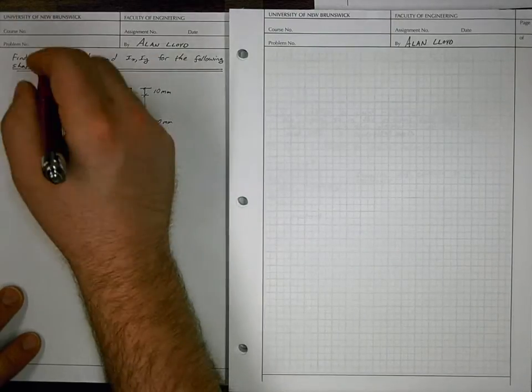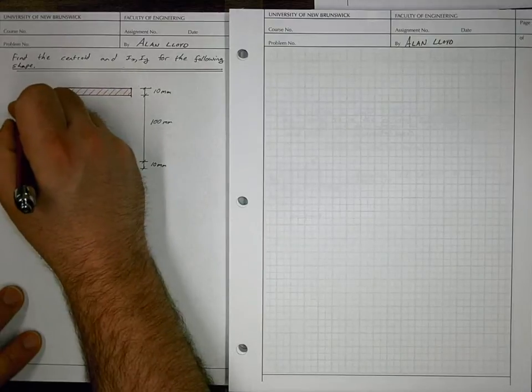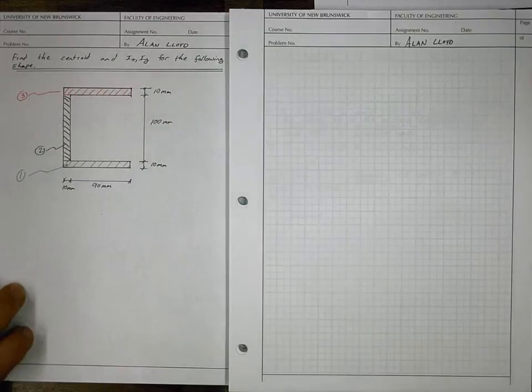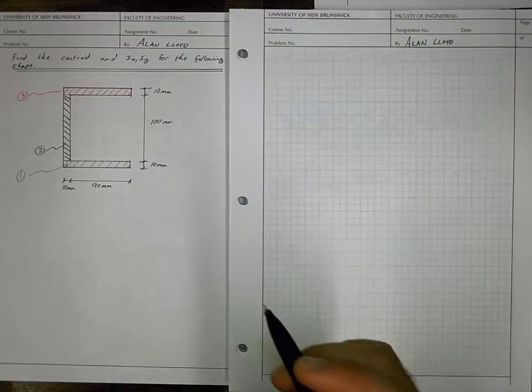So now we have three simple to analyze shapes. We have three rectangles. And we know that we can find the moment of inertia of the rectangle itself about the rectangle centroidal axis fairly simply. And then using the parallel axis theorem and the local moment of inertia, we can find the moment of inertia about the entire shape at its centroidal axis.